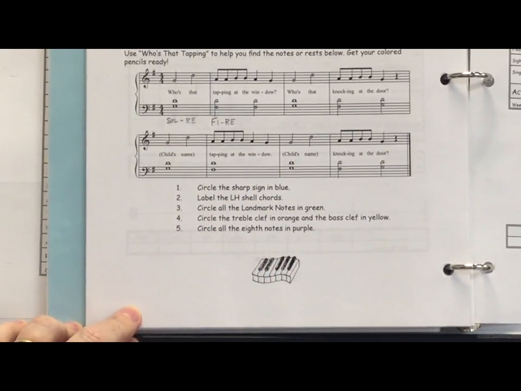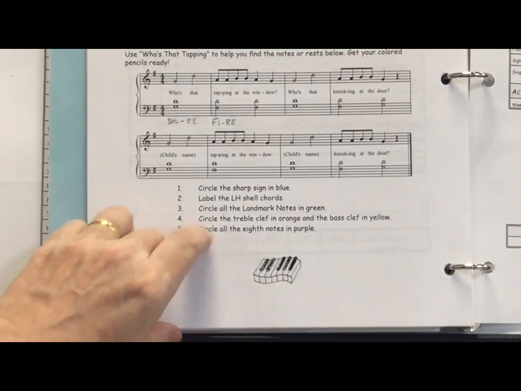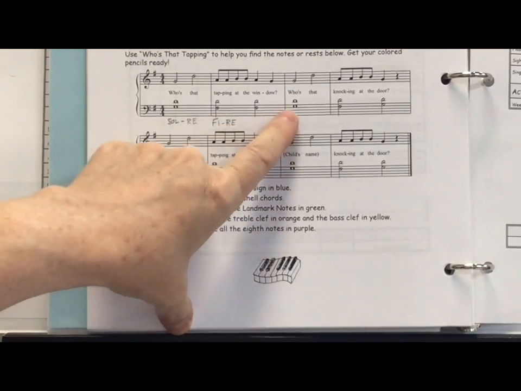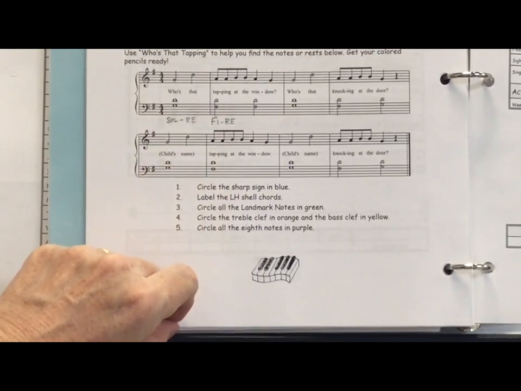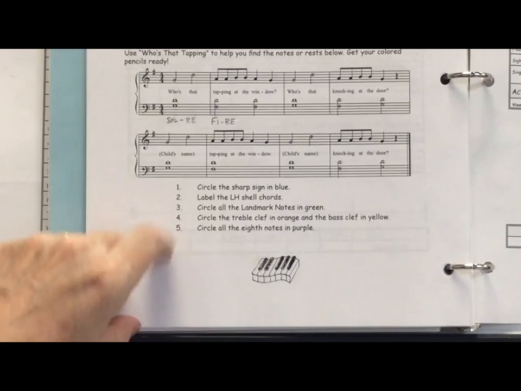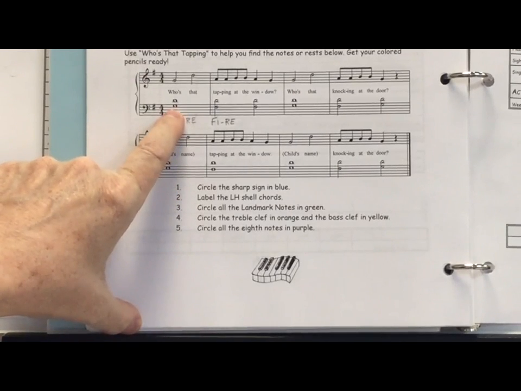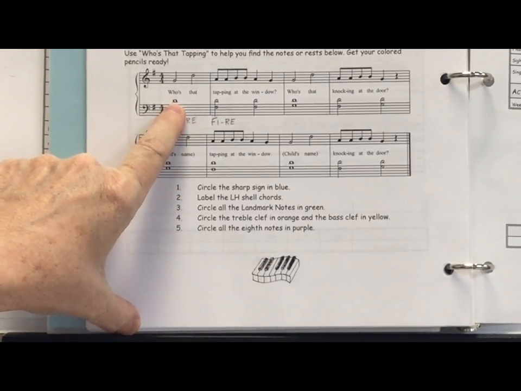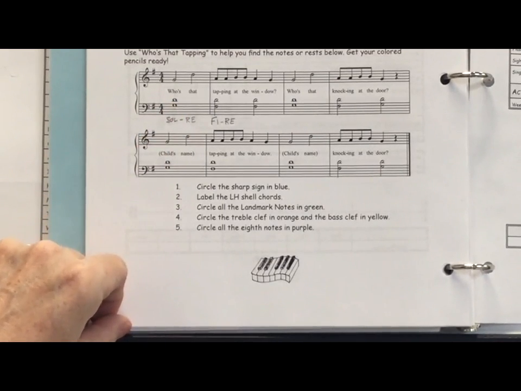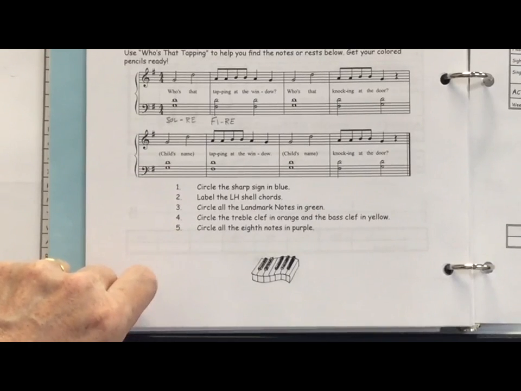Let's look at our bass clef. Our bass clef landmark notes would be do or fa. In this case, it is fi. We would still circle our fi because it is a landmark note. It helps us know that this one is so, for instance. So circle all of your fi's. The only other note I have is so, which is not a landmark note in the bass clef, and re, which is not a landmark note because it's not do. Do would be the landmark note. So those you would circle with green.